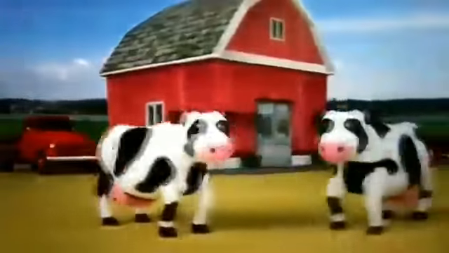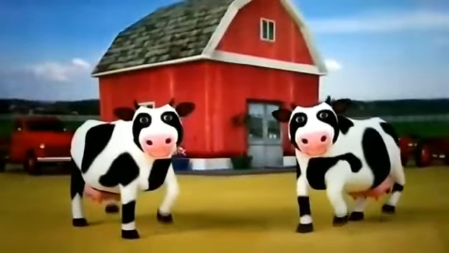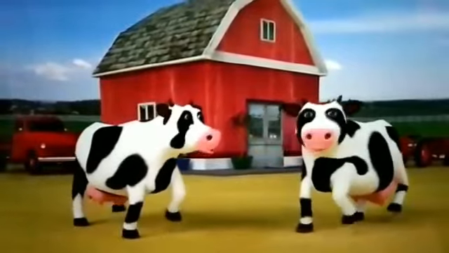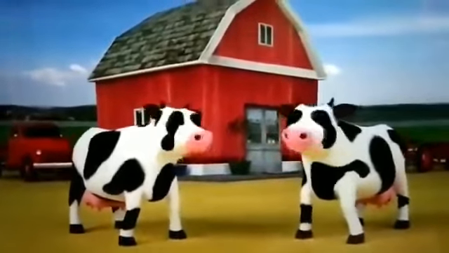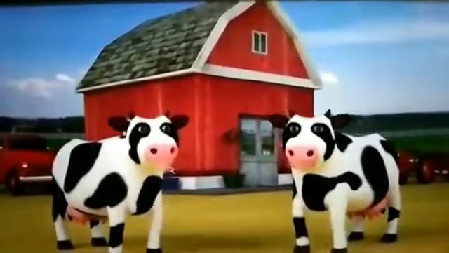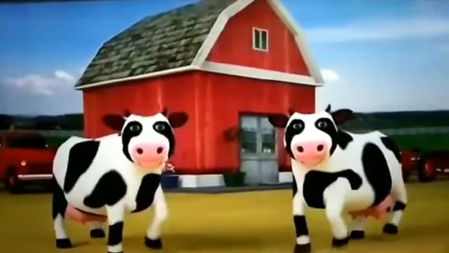Old MacDonald had a farm, E-I-E-I-O, and on this farm he had some cows, E-I-E-I-O, with a moo-moo here and a moo-moo there, here a moo, there a moo, everywhere a moo-moo. Old MacDonald had a farm, E-I-E-I-O.